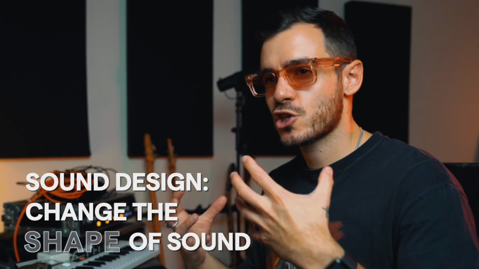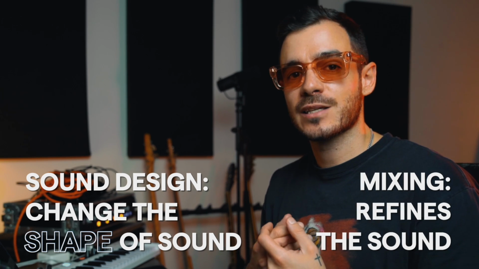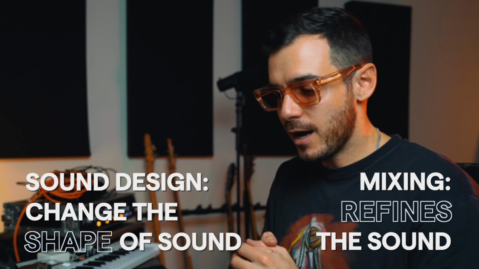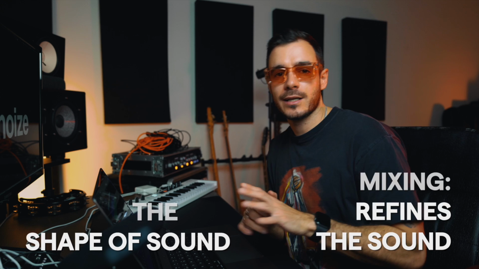And I think mixing and sound design can be very similar. Think of sound designers: I'm going to change the shape of my sound, and mixing is more, I'm going to refine it. But the two play into each other quite nicely. So you might find that when you're sound designing, it feels like you're mixing, and vice versa.